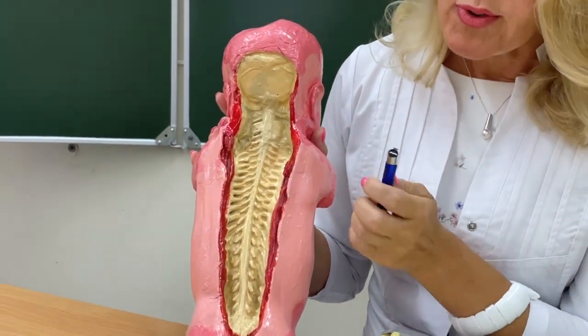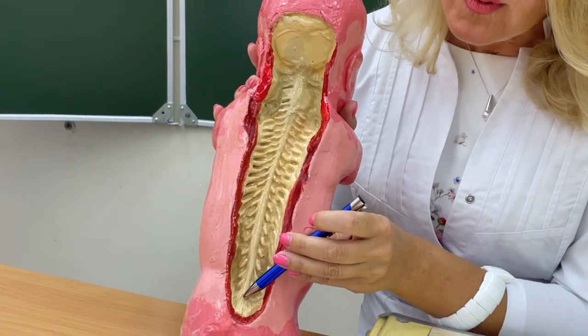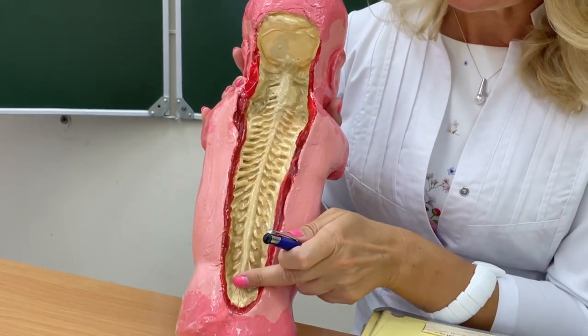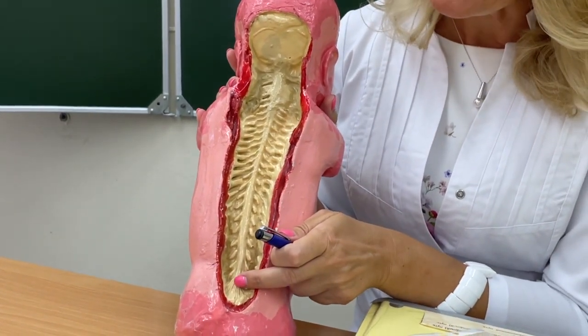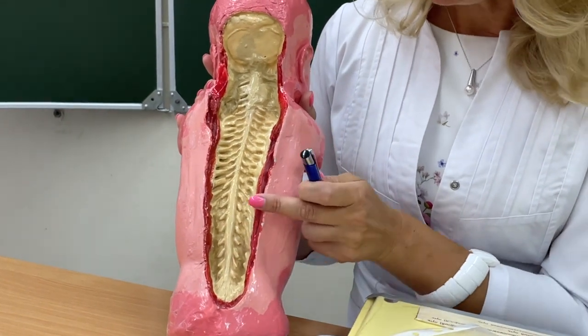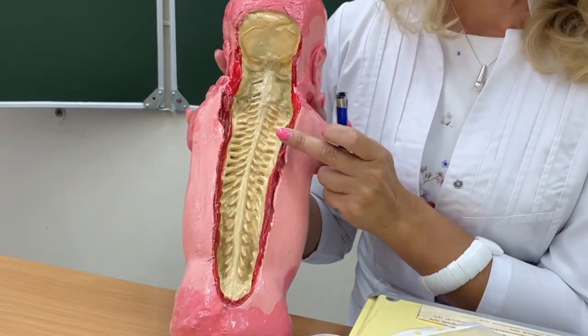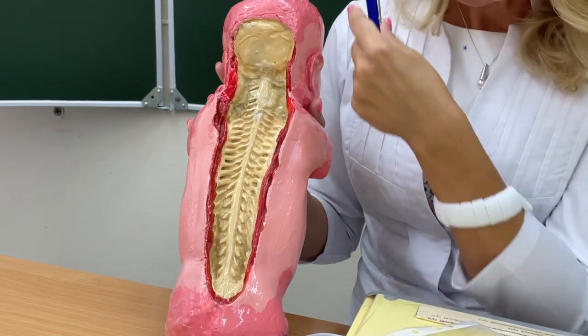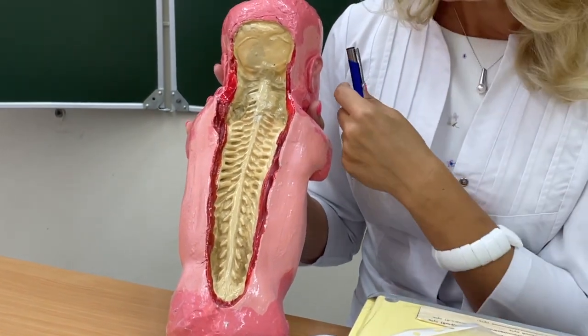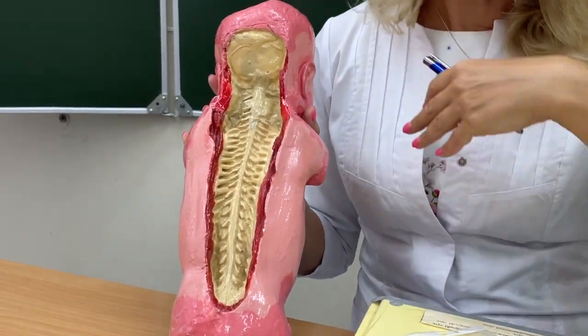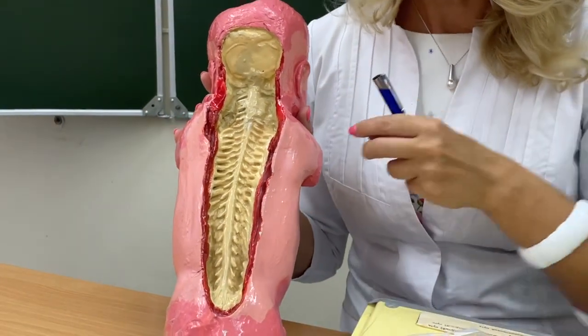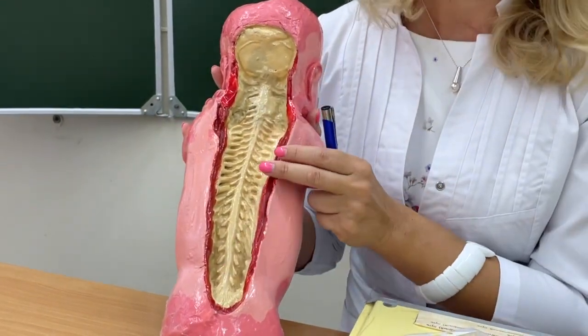But if it's a newborn, you see it's below the level of the third and even fourth lumbar vertebra. Why? Because during embryogenesis, the speed of growth of the vertebral column is ahead of the speed of growth of the spinal cord.